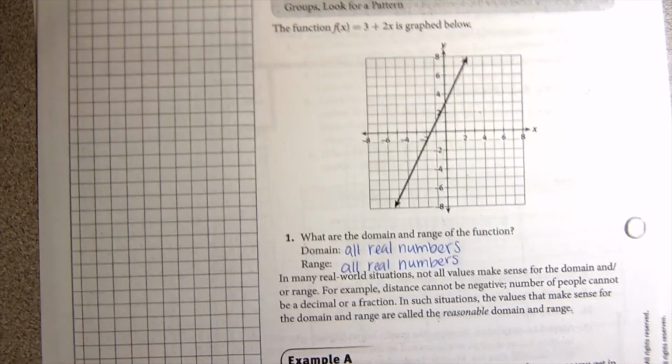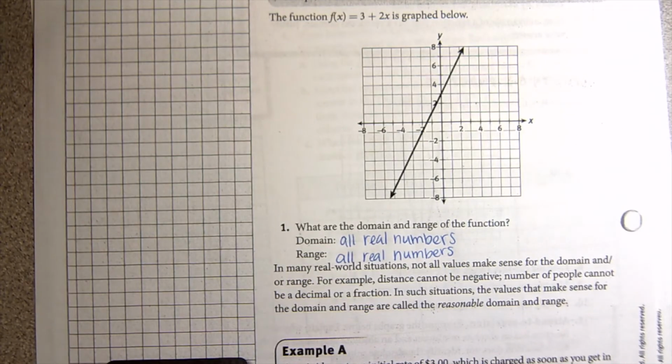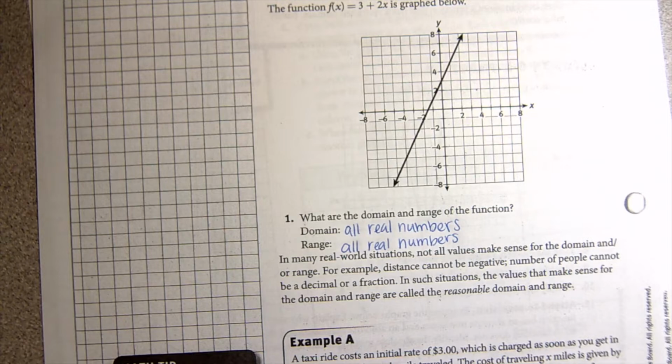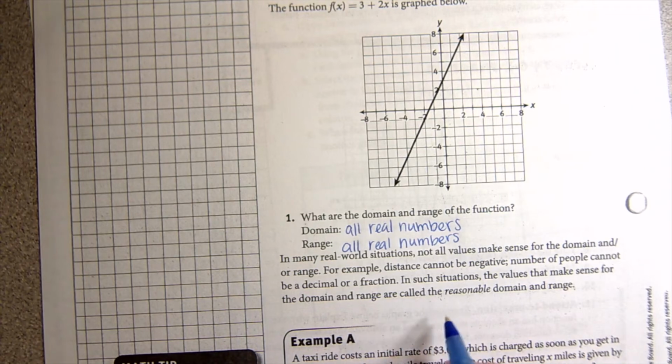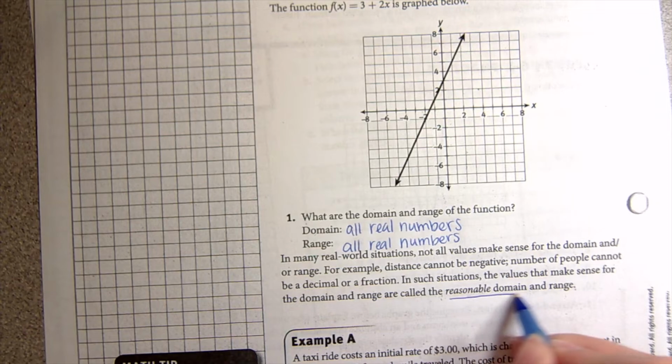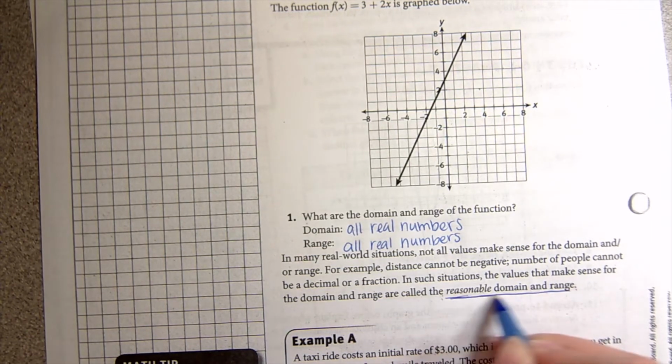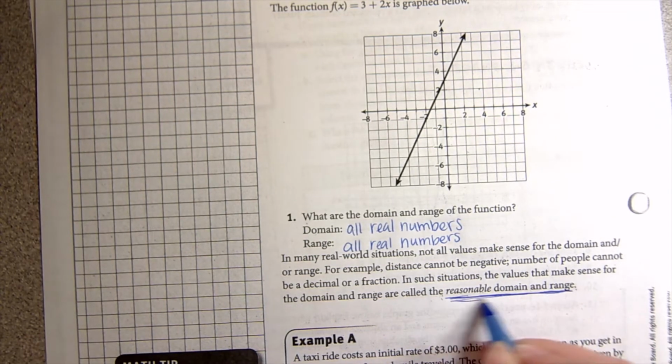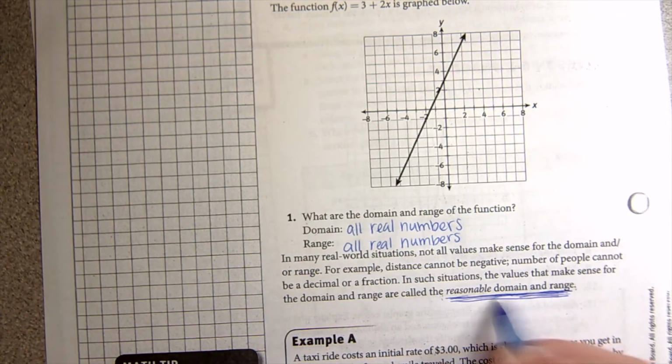All right. It goes on to say that in real world situations, not all values make sense for the domain and range. In such situations, the values that make sense are called the reasonable domain and range. That's going to be important for all of these word problems and real world problems.